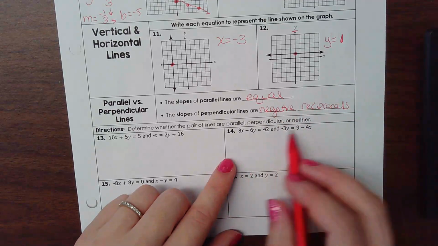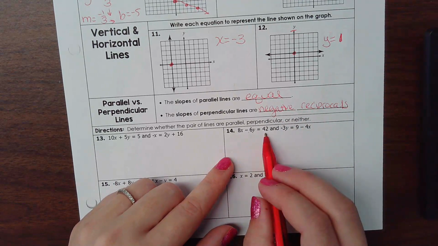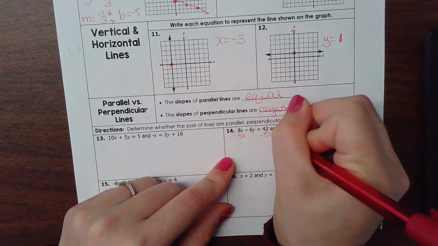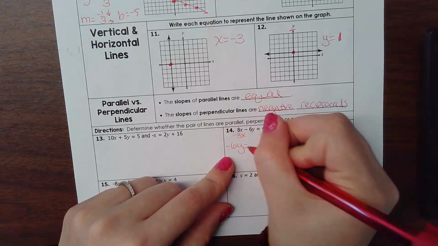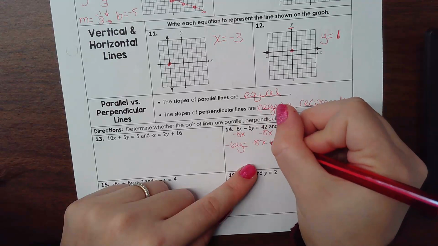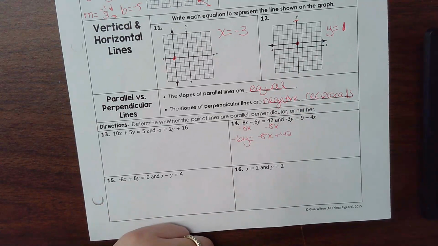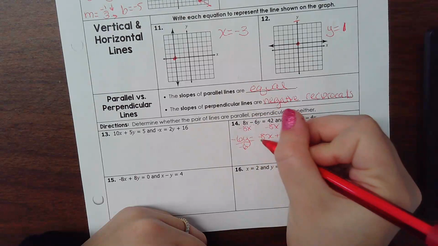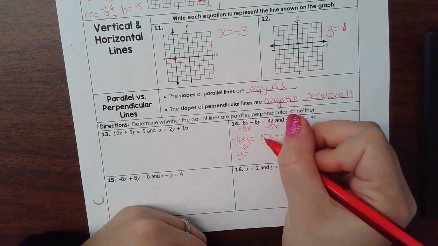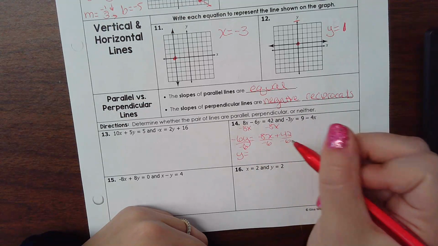So first thing, we need to look at the slopes. This is not in slope-intercept form, so let's change it up. I'm going to subtract 8x over, so I have negative 6y equals negative 8x plus 42. Then I'm going to divide everything by negative 6, and I get y equals, so 8 over 6, it turns positive.